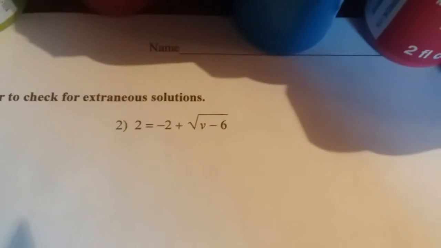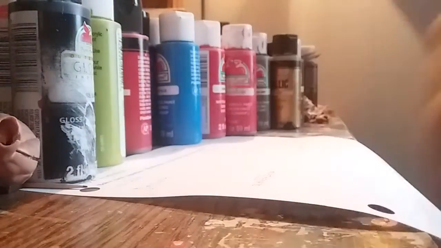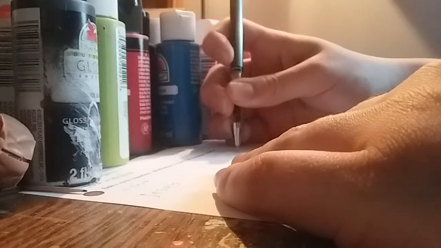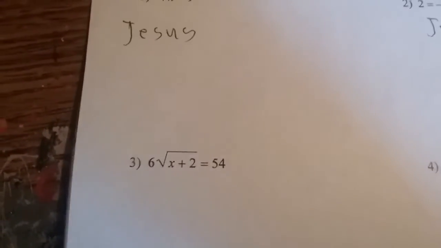Now let's move on to number 2. N equals negative 2 plus the square root of v minus 6. It's sort of the same answer as number 1. Number 2's answer is simply Jesus. So number 1 is Jesus. Number 2 is Jesus. Number 3's answer is going to be very, very different.